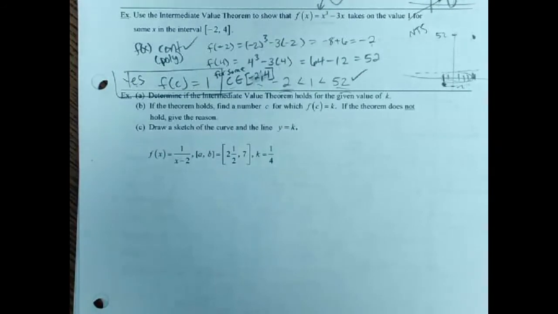Determine if the IVT holds for the given value of k. If the theorem holds, find the number c so that f of c equals k. So find the x value. If the theorem does not hold, give a reason. Draw a sketch of the curve and the line y equals k.